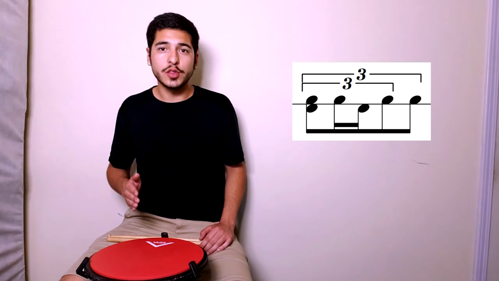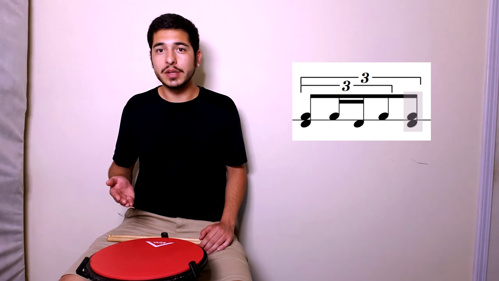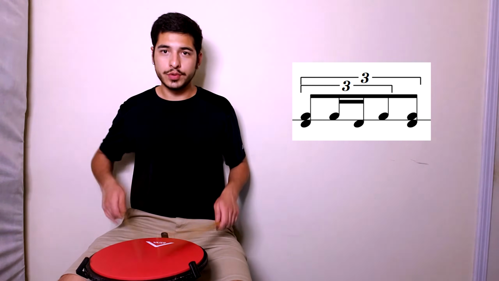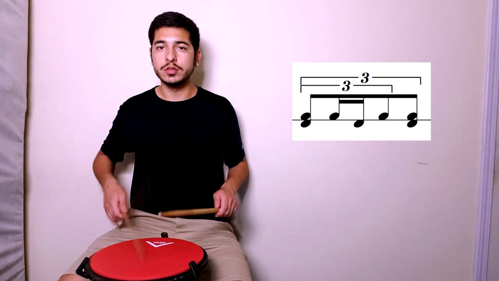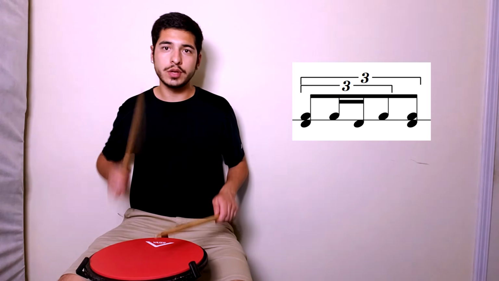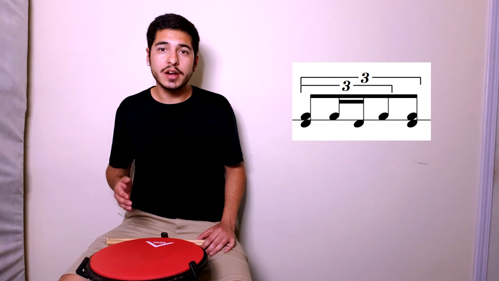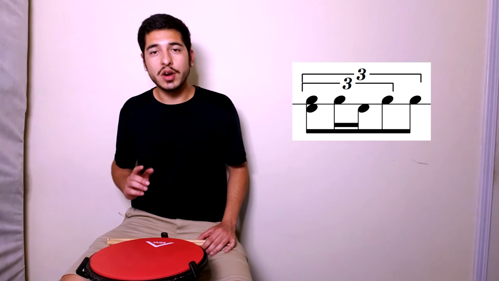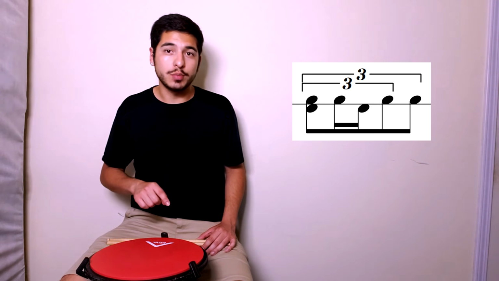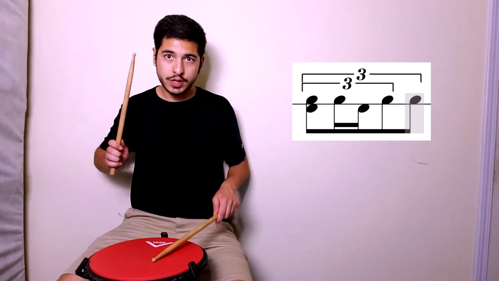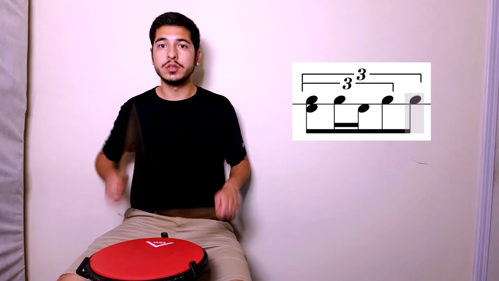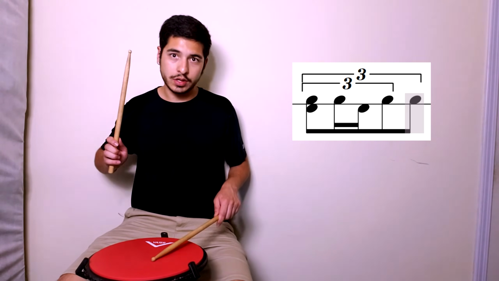We can add a release on the third partial and complete the nested tuplet like this. 1, 2, 3, 1, 2, 3. But since we want a 3-note pattern, we're going to leave it out, and it's going to be up to our ears to listen for the left hand on the third partial. 1, 2, 3, 1, 2, 3, 1.